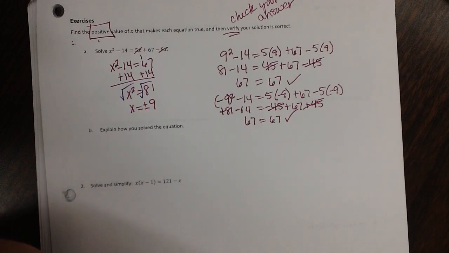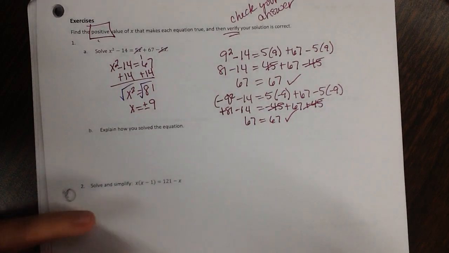How we did this. So to solve, first you want to always get the x, or the variable that is squared, by itself.